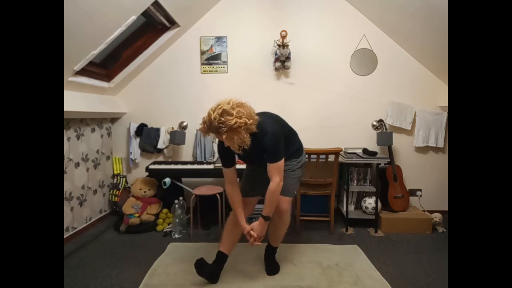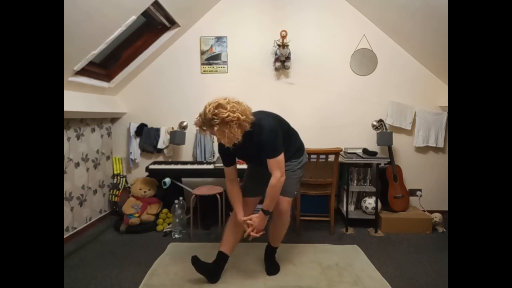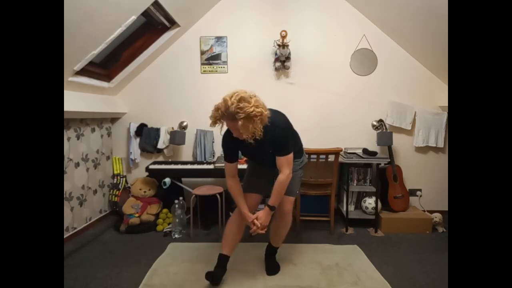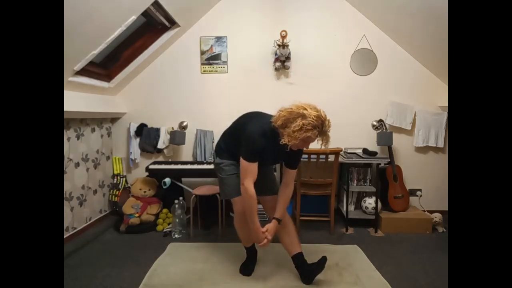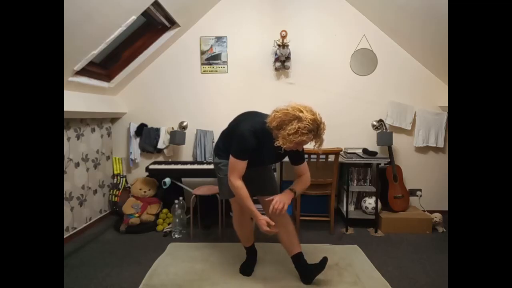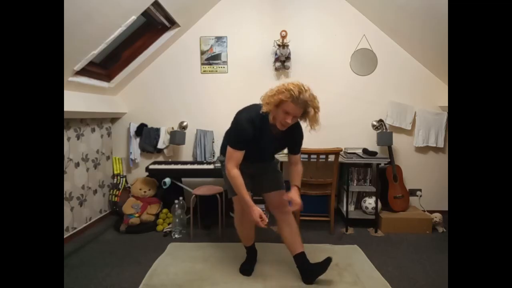pull the toes in, to the right, pull in, middle, move leg from left to right. After one, pull the toes in, foot to the right, pull the toes in, to the left, pull in, middle, move leg from right to left.